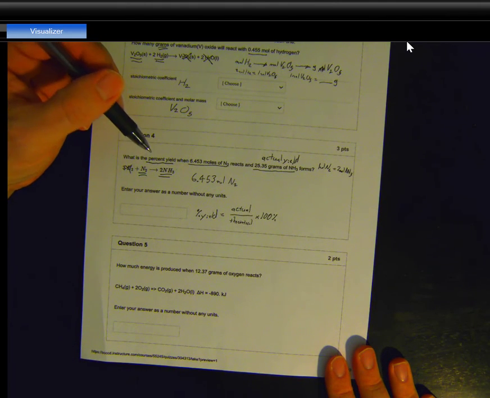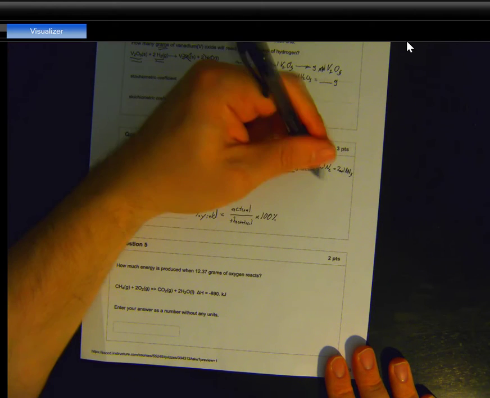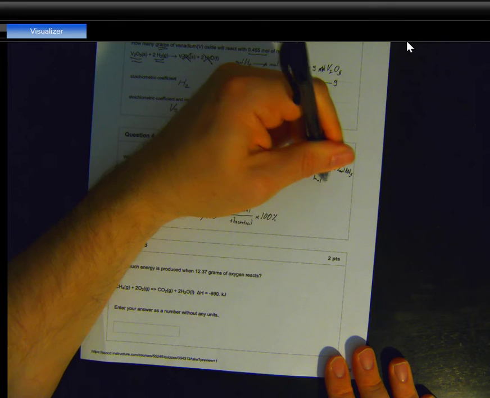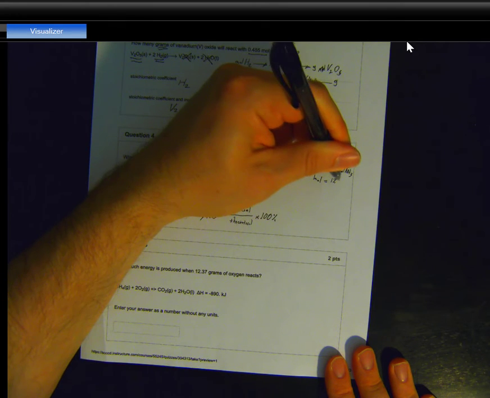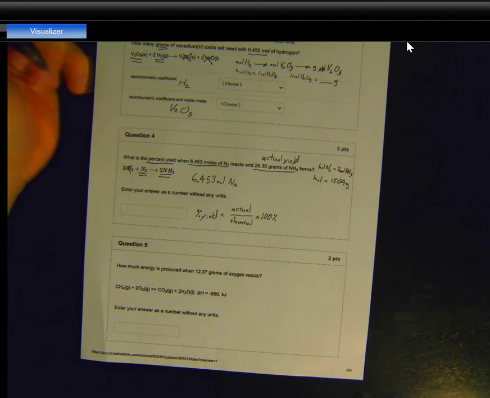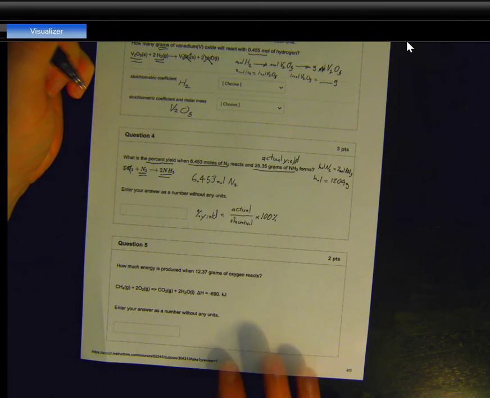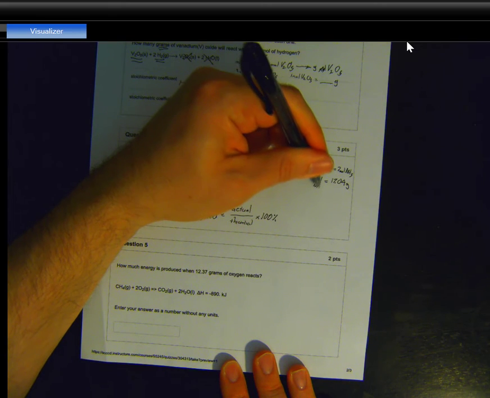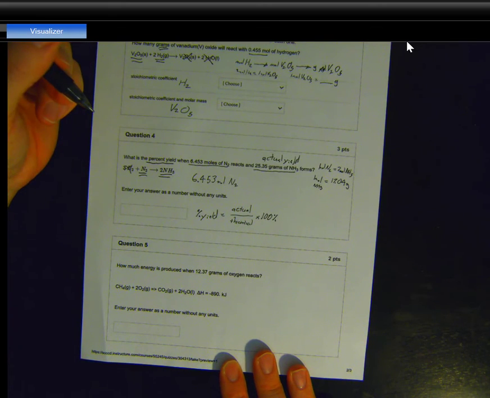We can also find the molar mass of NH3. We've looked at this in another question on this quiz. The quiz had the same reaction coming up again and again, right? So you can use that again. And this is for 1 mole of NH3. Okay, so those are the things we need to find the theoretical yield.